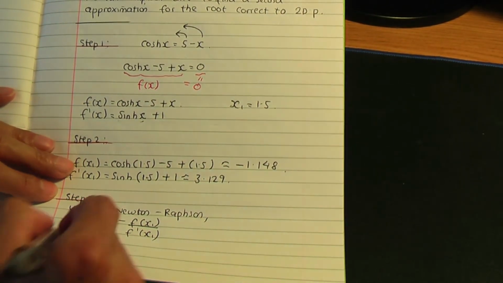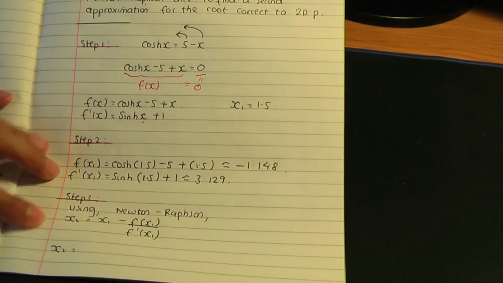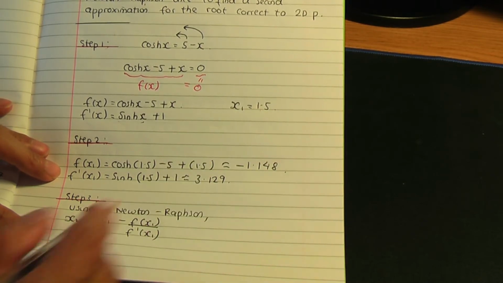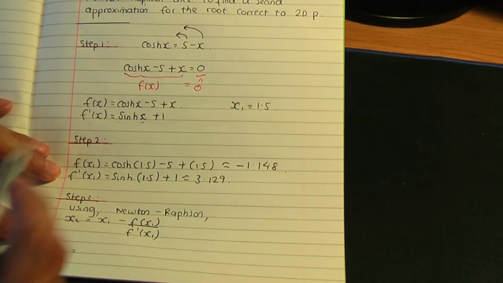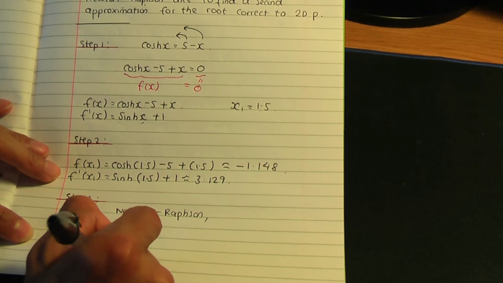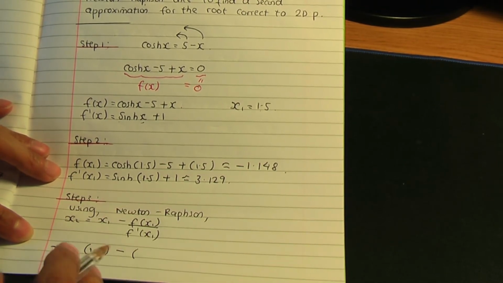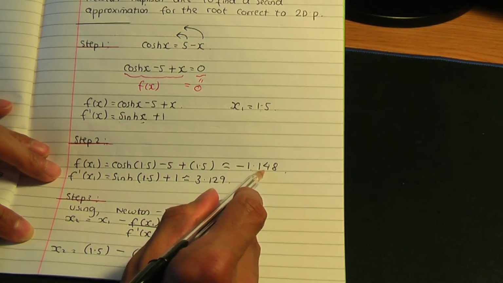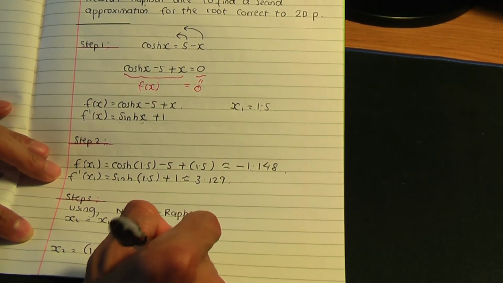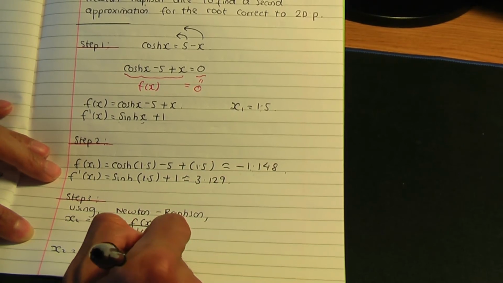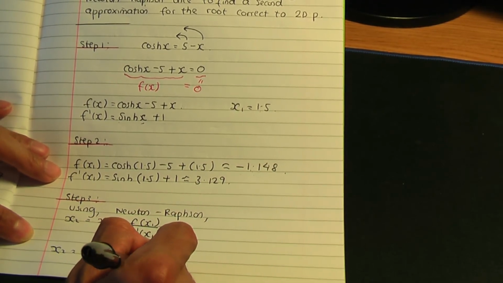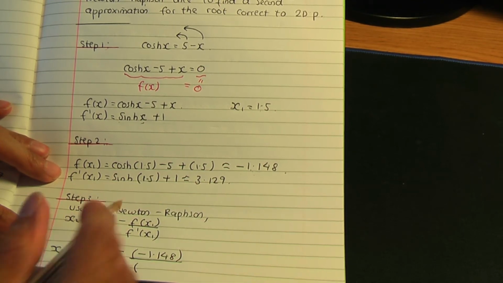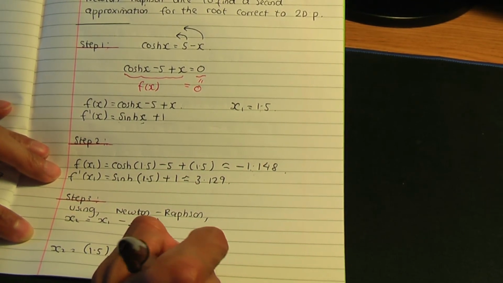Okay, and if I replace what we have from the previous steps, x1 given in the question is 1.5, so 1.5 minus f of x1 from step 2, minus 1.148, divided by f prime of x1 from step 2, 3.129.